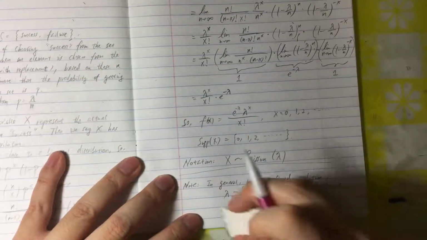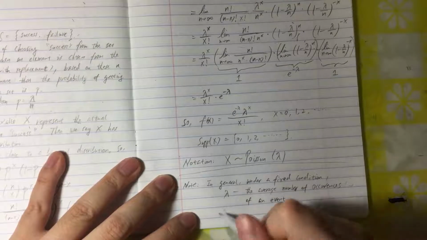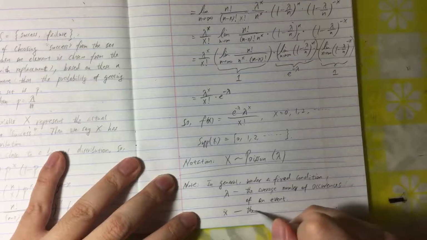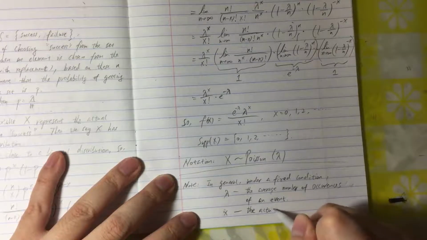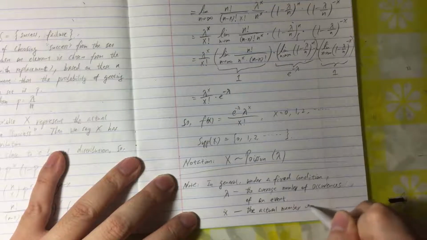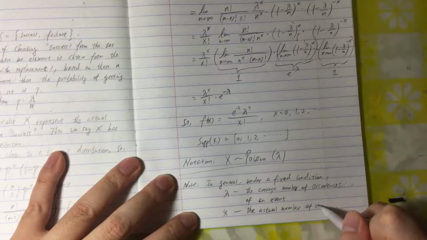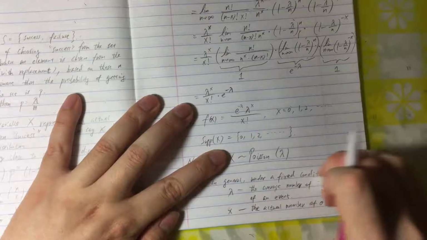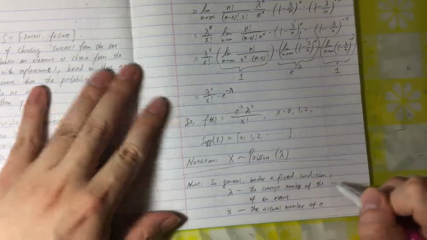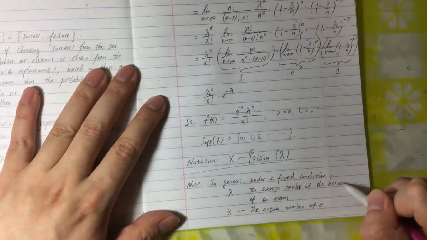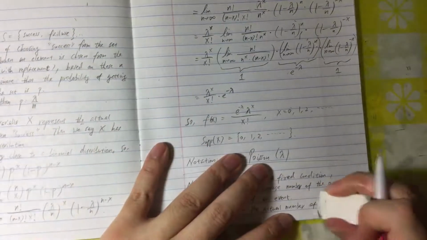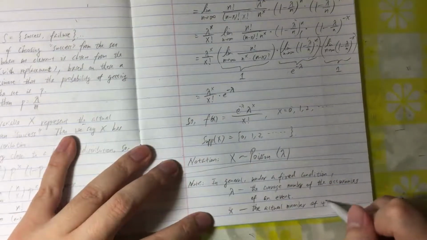And x represents the actual number of occurrences of an event.